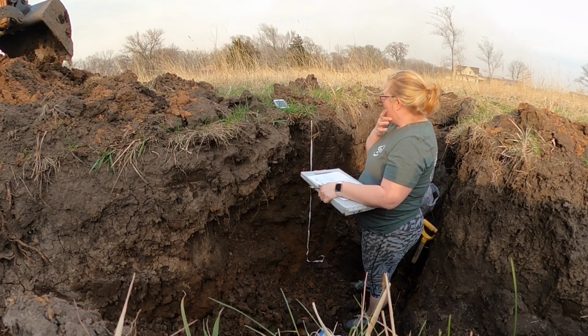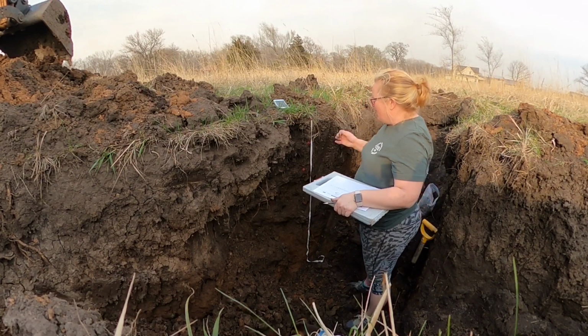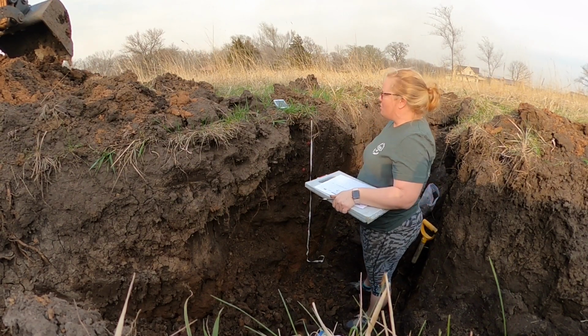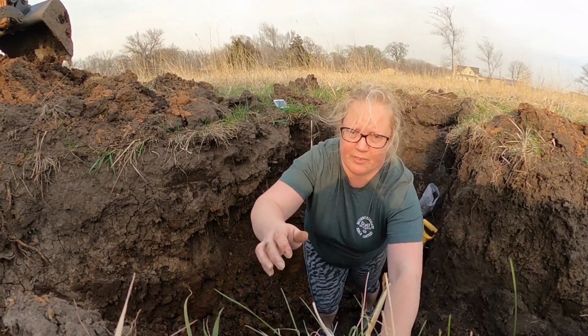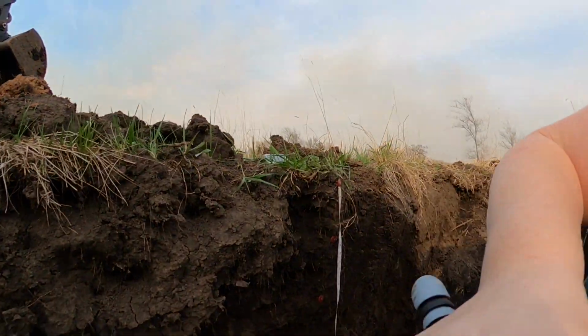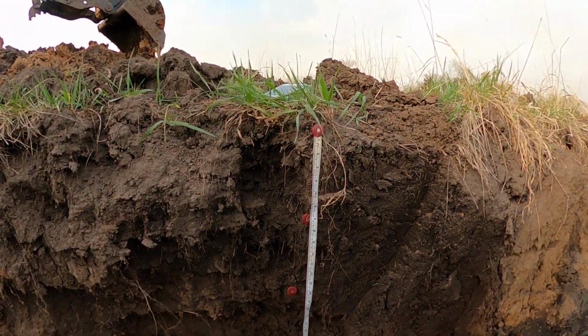So I've chosen to go with 5 horizons. You could go with 7, you could probably go with 8 if you wanted, but I've gone with 5 because I think they show the major differences. So I'm going to grab the camera here. So these are the horizons I've gone with.